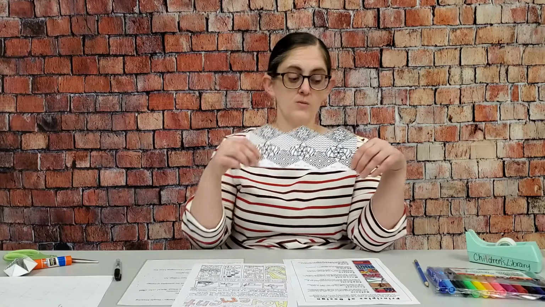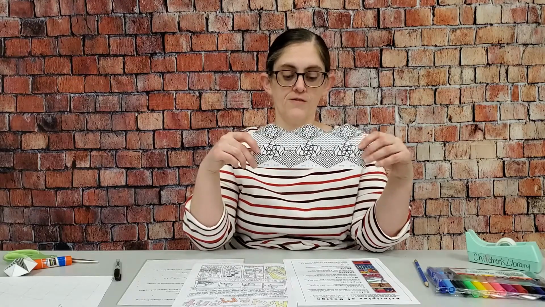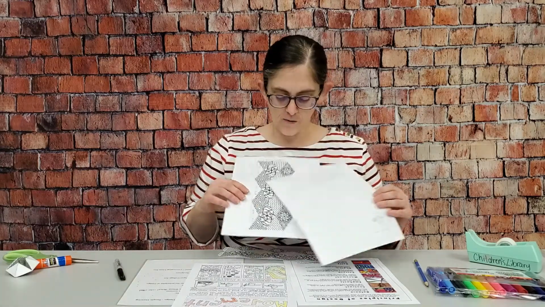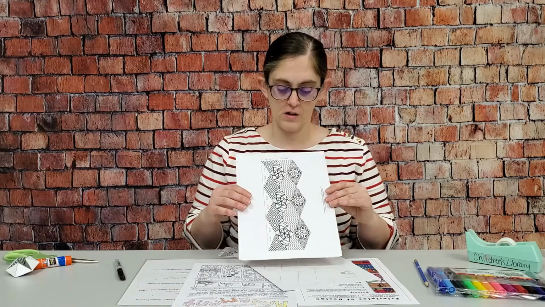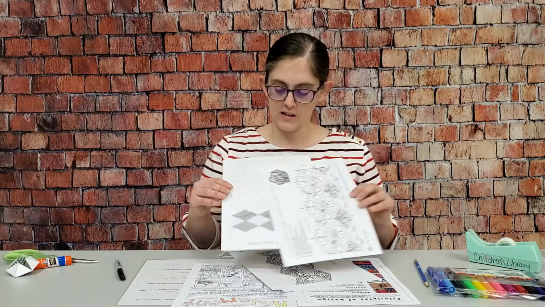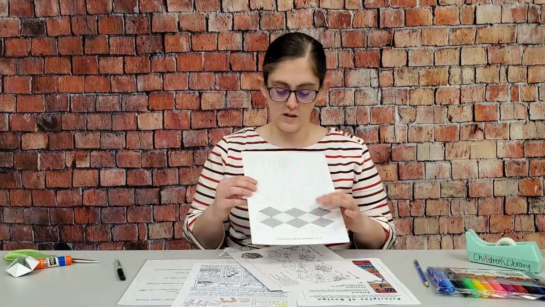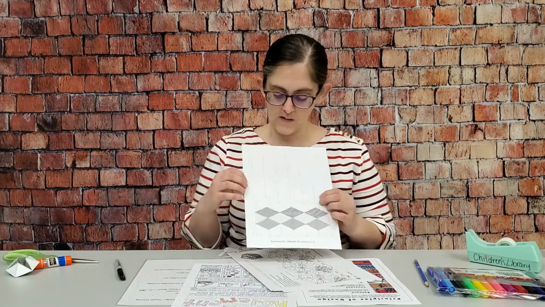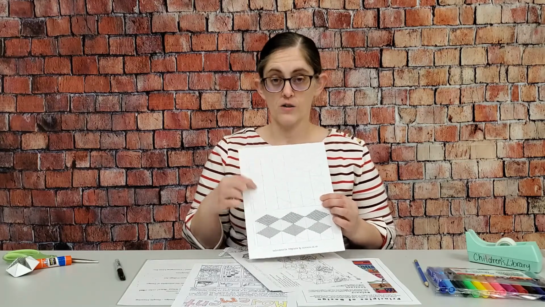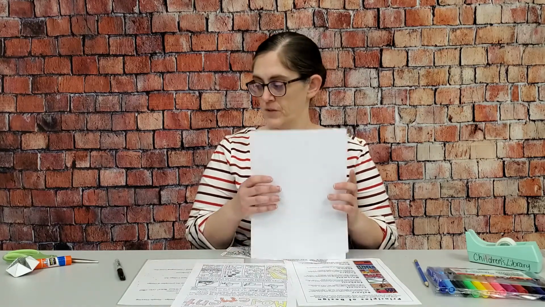The reason why we're using this one is that this is actually a flex tangle. In your packet that you pick up at the library, there are several different flex tangles that I found online, and you just cut these out. There are some with designs on them, and some that are just plain colored. Then you can draw in your own designs and see if you can create movement in your own design. There's also a big one that's blank too.